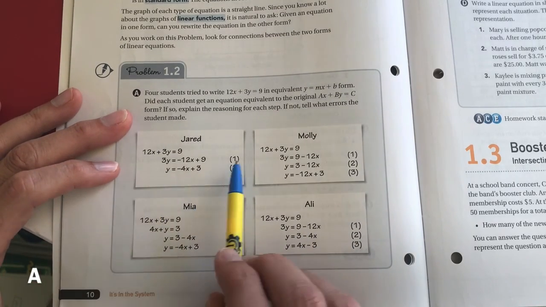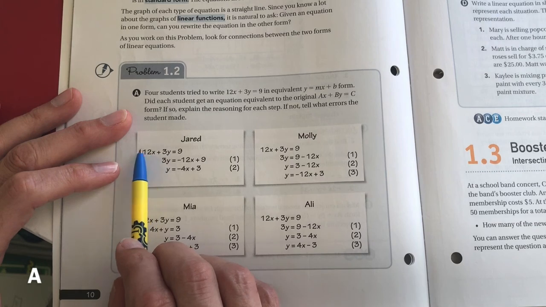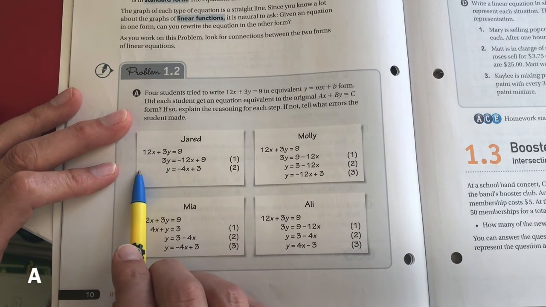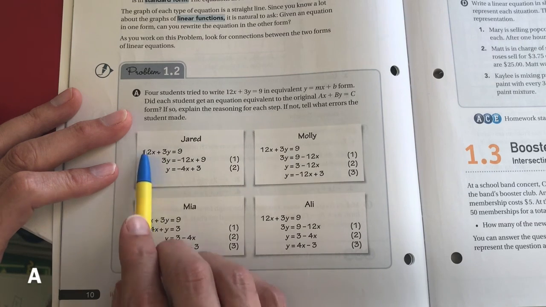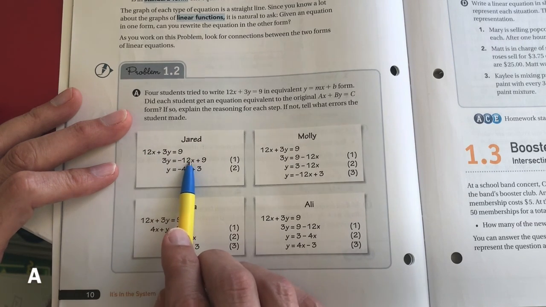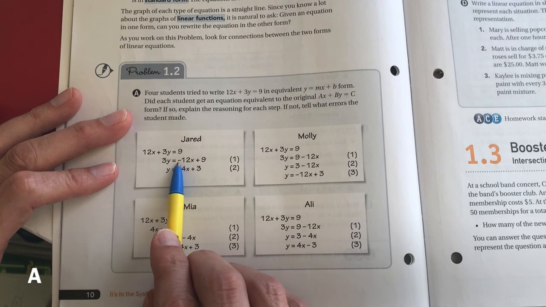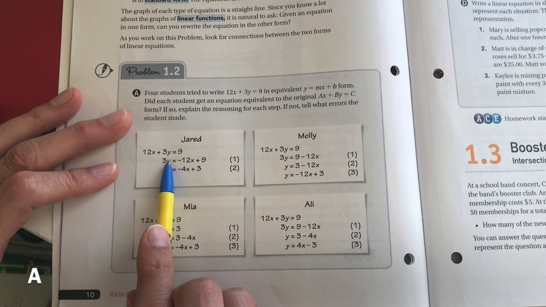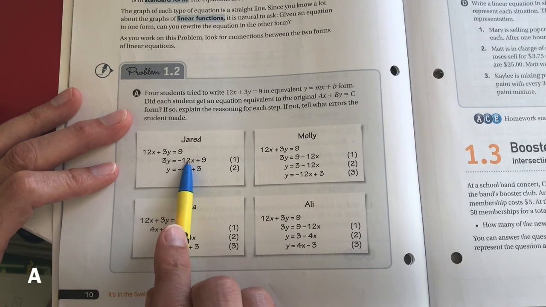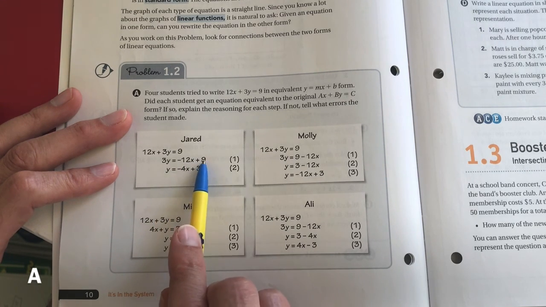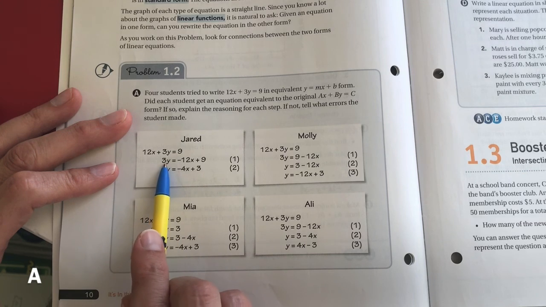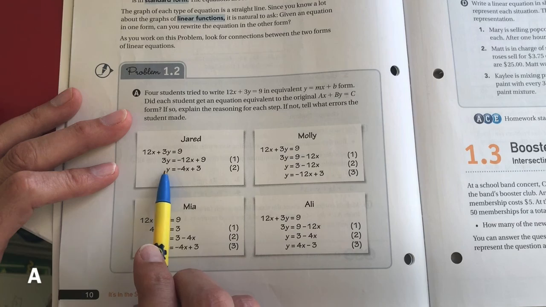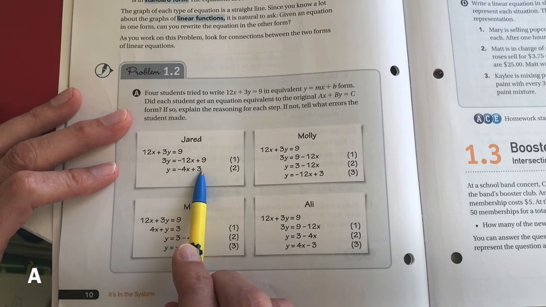So the first thing I notice in step 1, notice how it says 12x here, but then all of a sudden there's a minus 12x here. So I think what happened is there was a subtraction of 12x from both sides. That means it would cancel here and then end up over here. So now we have 3y equals negative 12x plus 9. And then all of a sudden this 3y becomes a y. The 12 becomes a negative 4. The 9 becomes a 3. And I think what happened is that both sides were divided by 3. So we're down to y equals negative 4x plus 3.